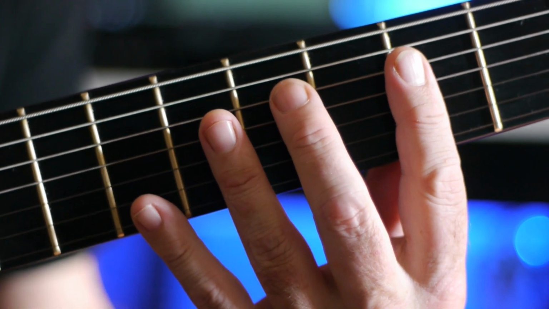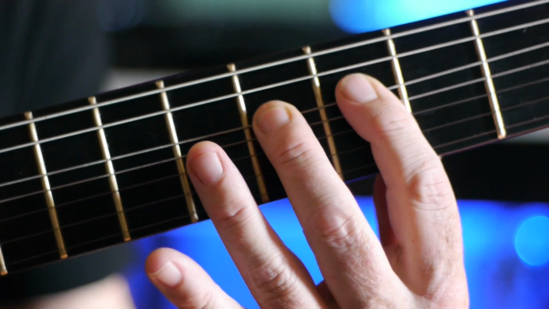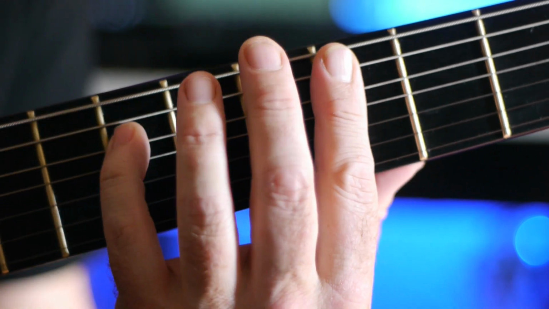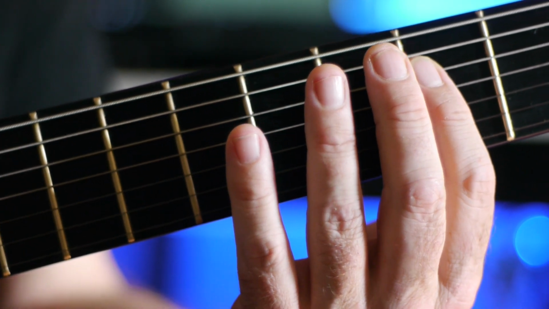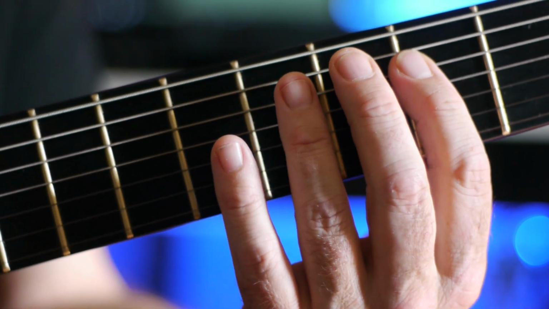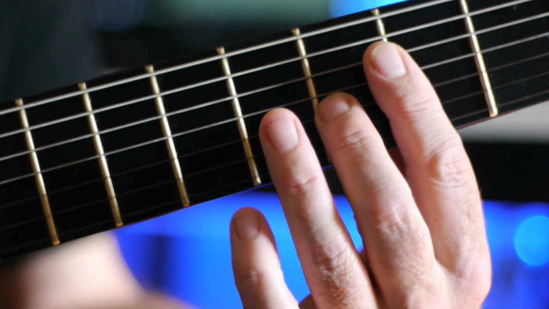Now, the distance between the first and the second note is called the second. The distance between the first and the third note is called a third. From the first to the fourth, a fourth. You guessed it. From the first to the fifth, to the sixth, like that.